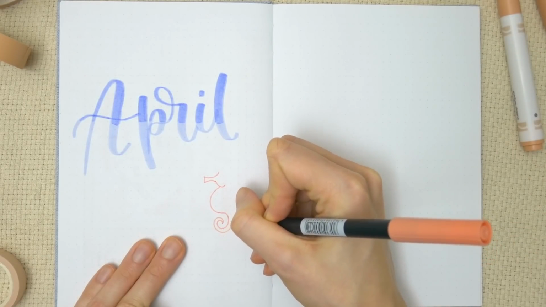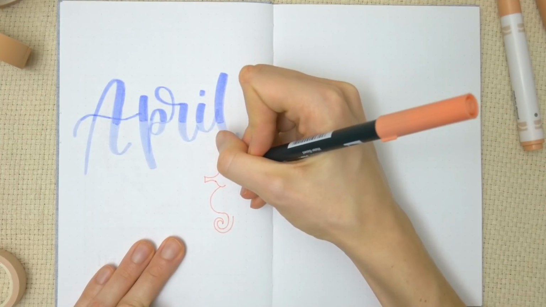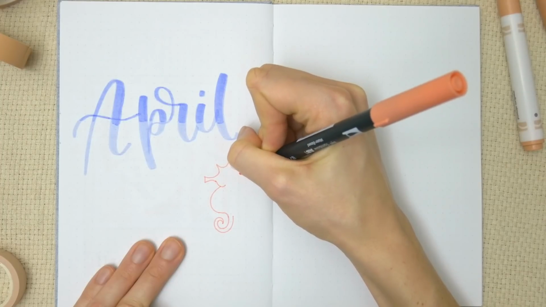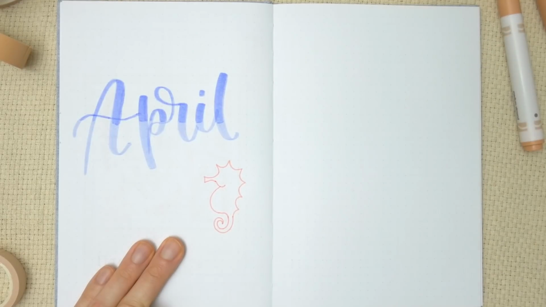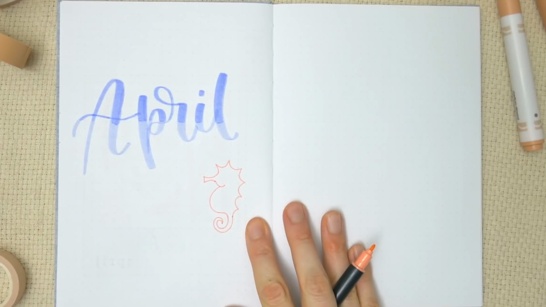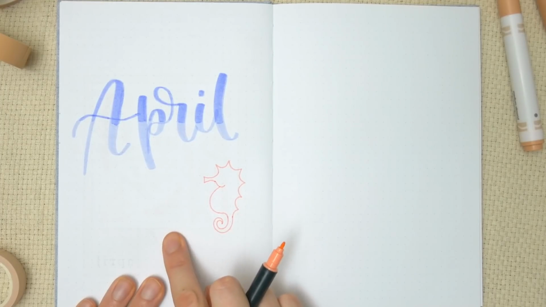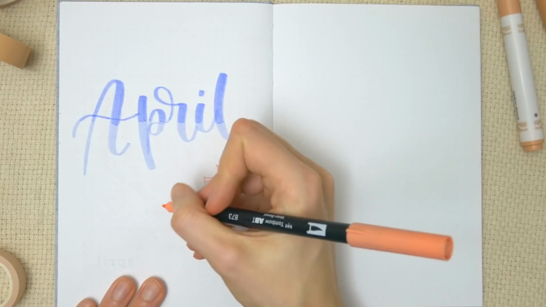So go around the tail. And then I just find it most natural to start this part from the top. I'm just going to make kind of a spiky pattern all along the back. So that explanation was probably brutal, but hopefully you see what I was trying to do. I'm going to do it once more with no explanation, and then we'll color them in.